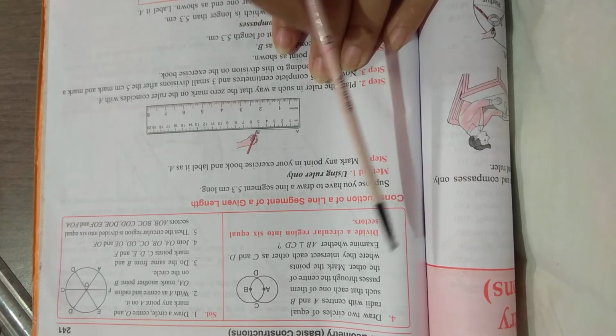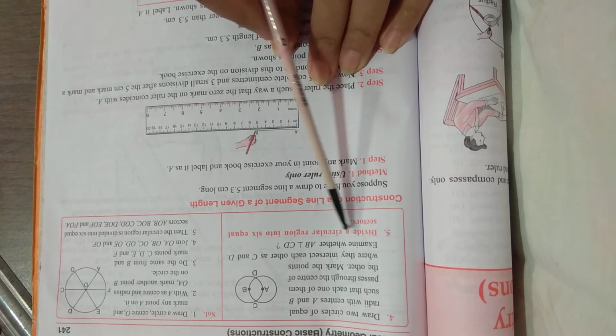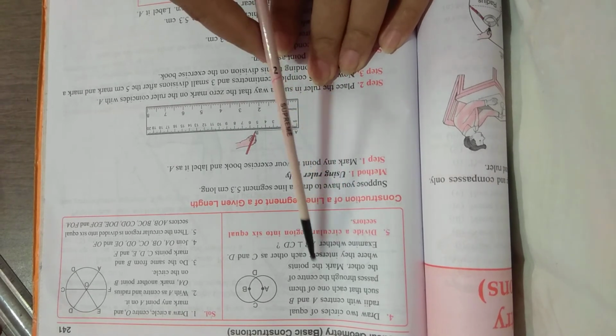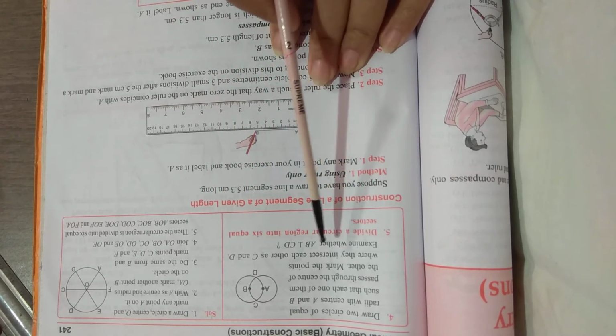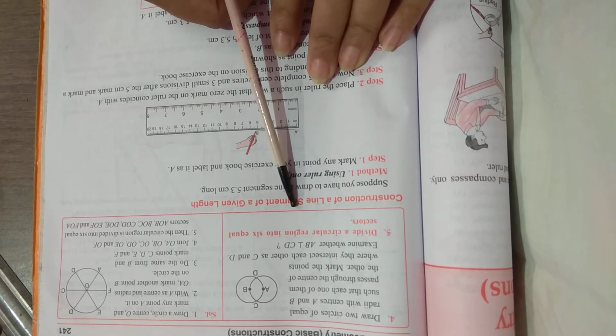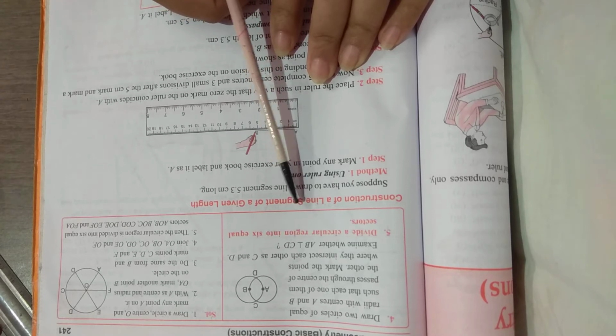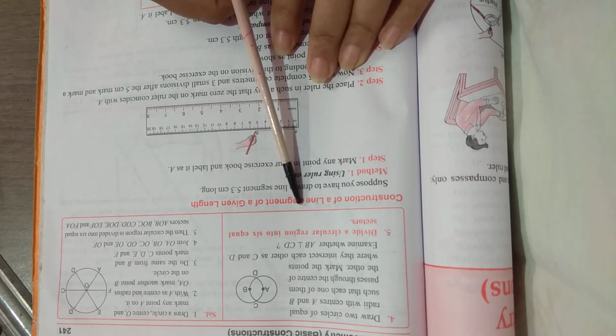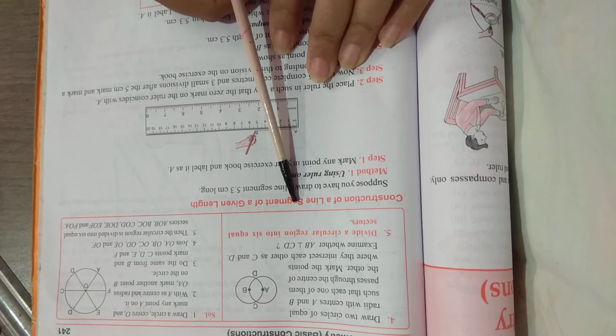Mark the points where they intersect as C and D. Examine whether AB is perpendicular to CD or not. So here we need to draw two intersecting circles with any radius, but the radius for both circles should be the same. Okay, so let's have a look.